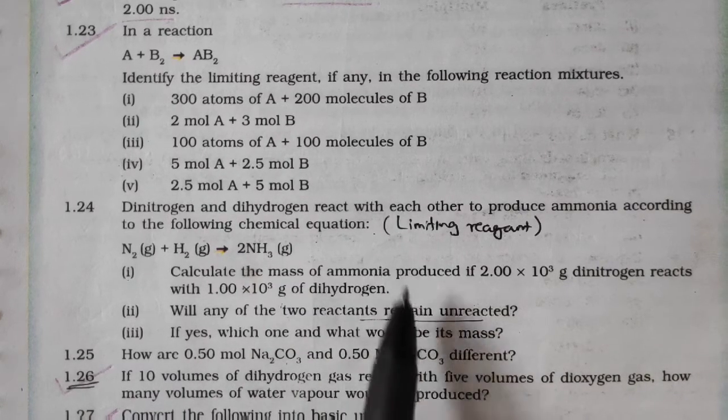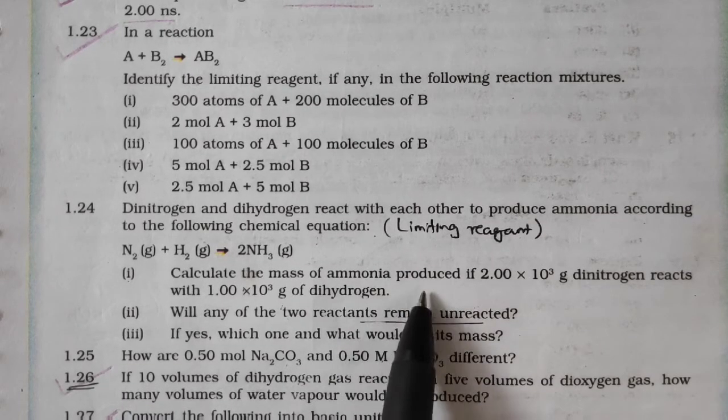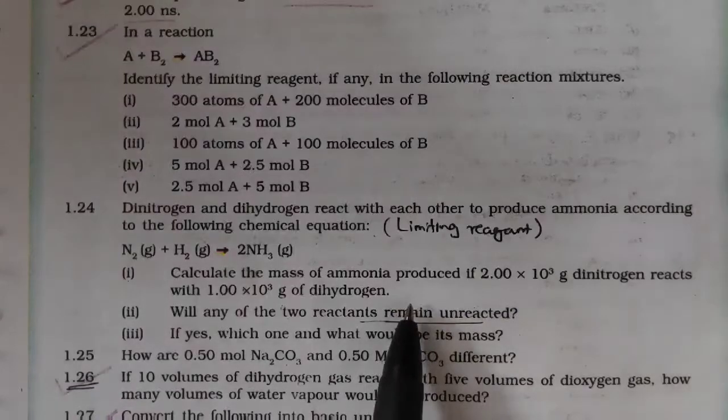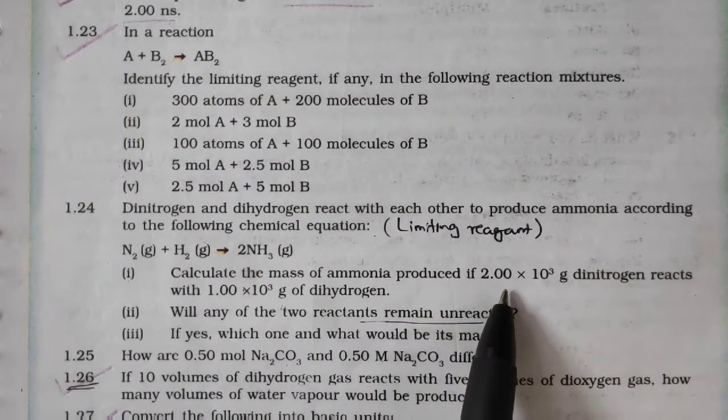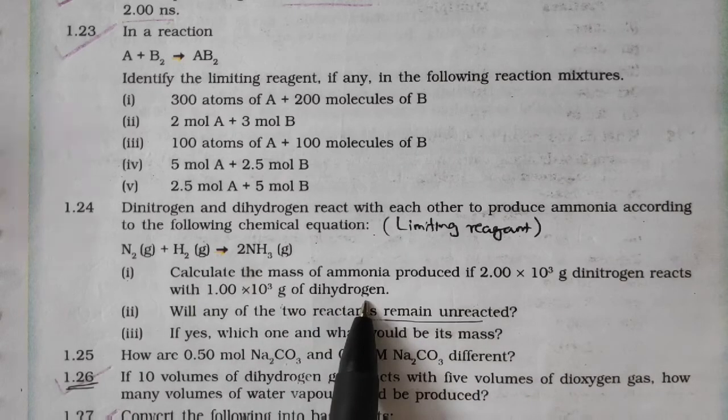That is the question. So the question is divided into three parts, and we'll discuss them one by one. The first part: calculate the mass of ammonia produced when this much dinitrogen reacts with 1000 grams of dihydrogen.